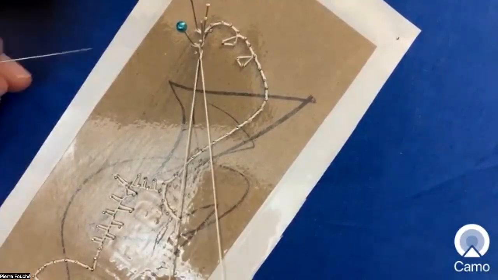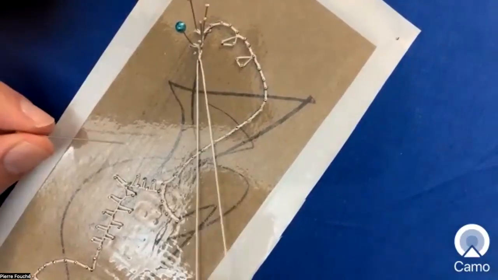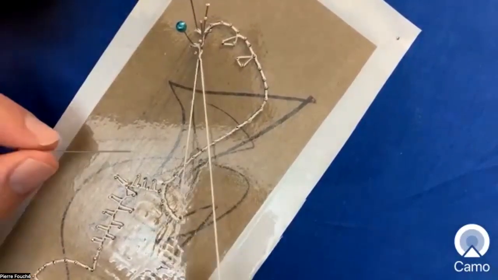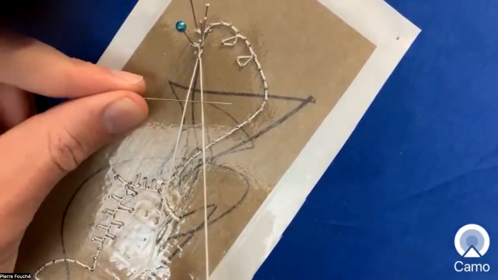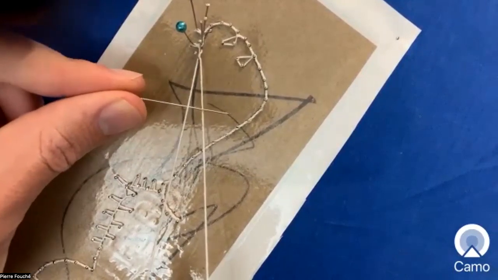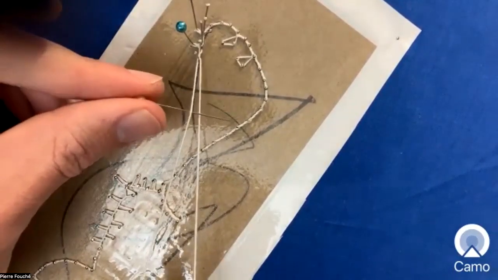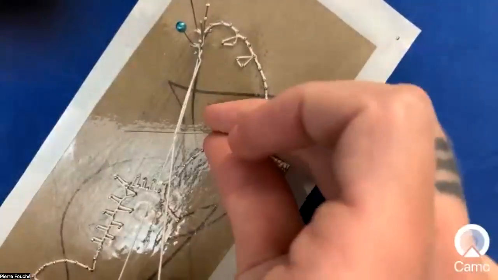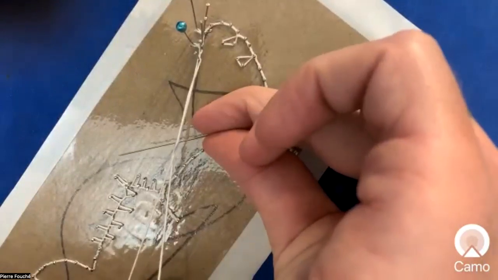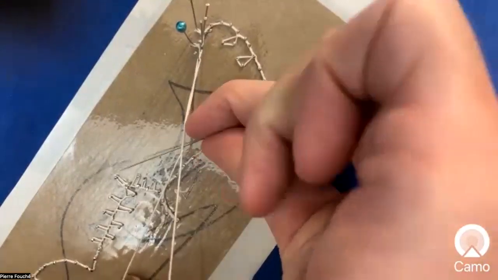I want to make a picot to the left. So I'm sliding a pin under and over from the left. Rotating the pin vertically 180 degrees. Sliding the end of the pin.